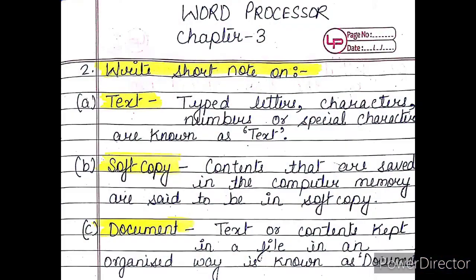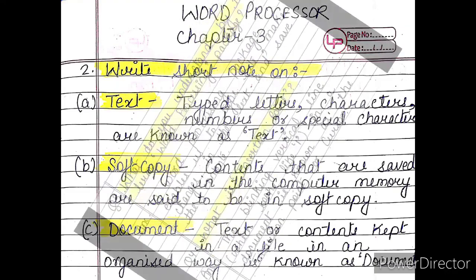Let us discuss some of the short notes from the chapter word processor. First is text. Typed letters, characters, numbers or special characters are known as text. Next is soft copy. Contents that are saved in the computer memory are said to be in a soft copy. Next is document. Text or contents kept in a file in an organized way is known as document.